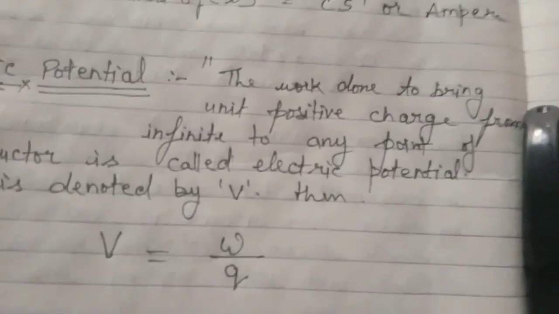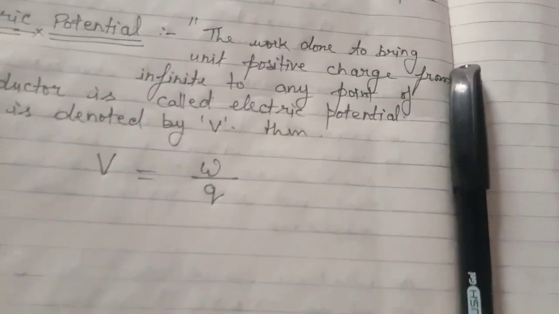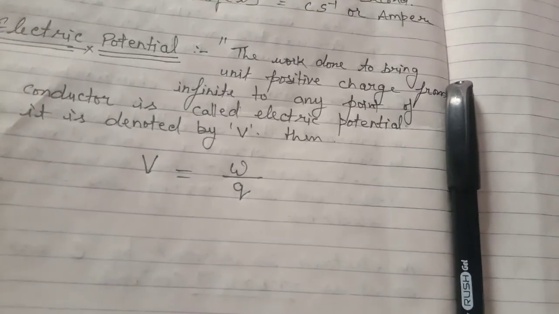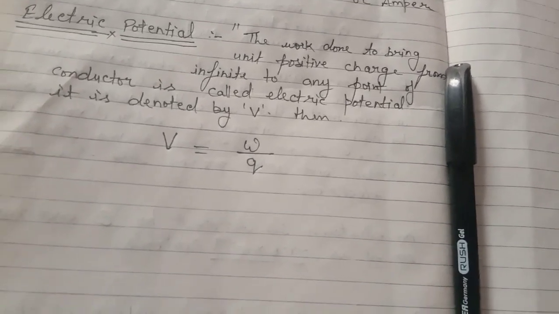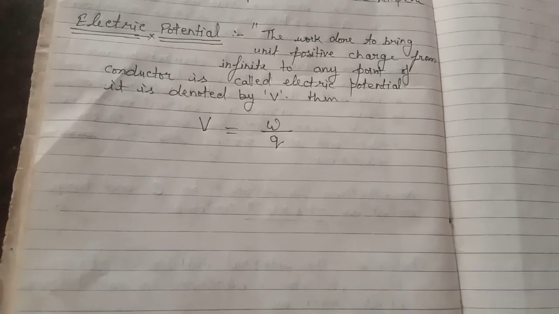You may take 1, 2, 3, 4, 5 coulombs, etc. Whatever reference you have decided must be unit positive charge.